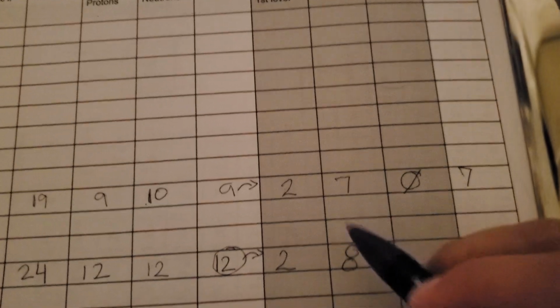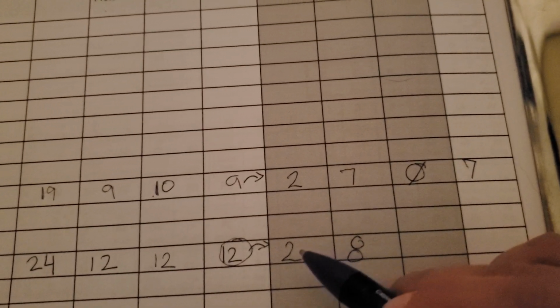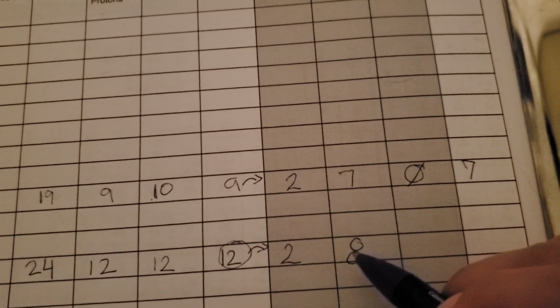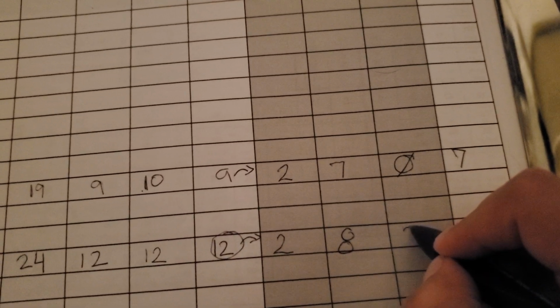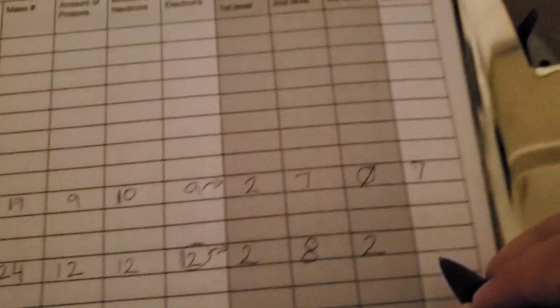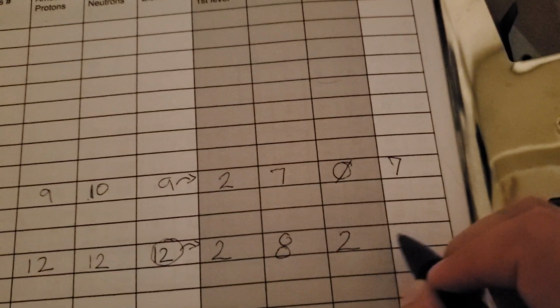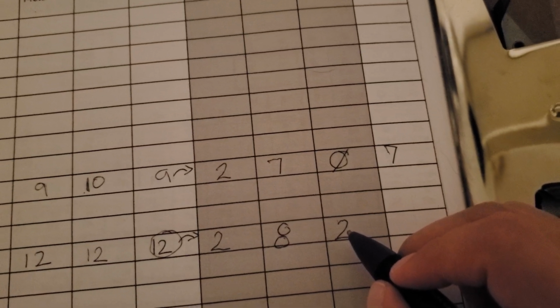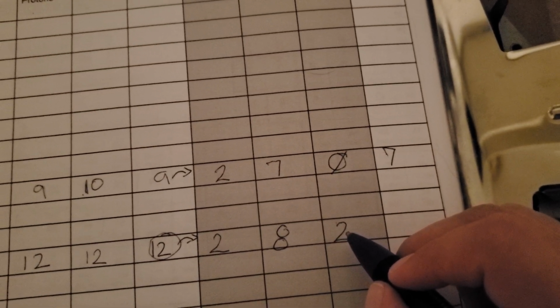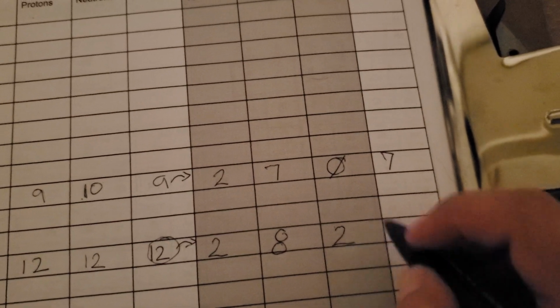Okay, so if we have 10 here with the 2 and 8, how many are left to place in the third shell? 2. Okay, and then for our valence electrons, we always just look at the outside energy level, and it is a 2, so we just write 2.